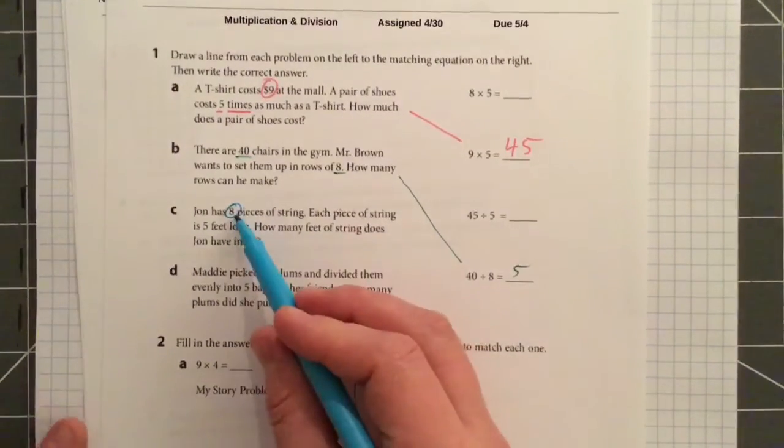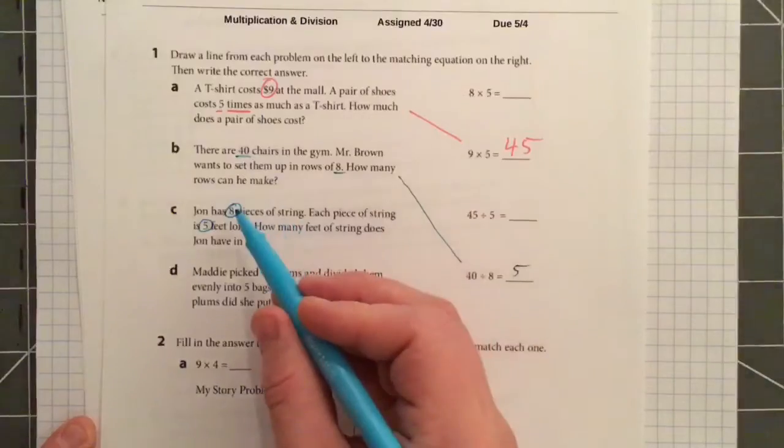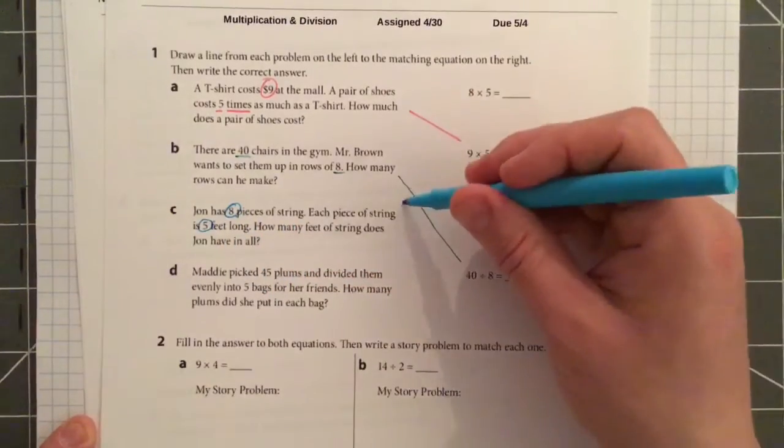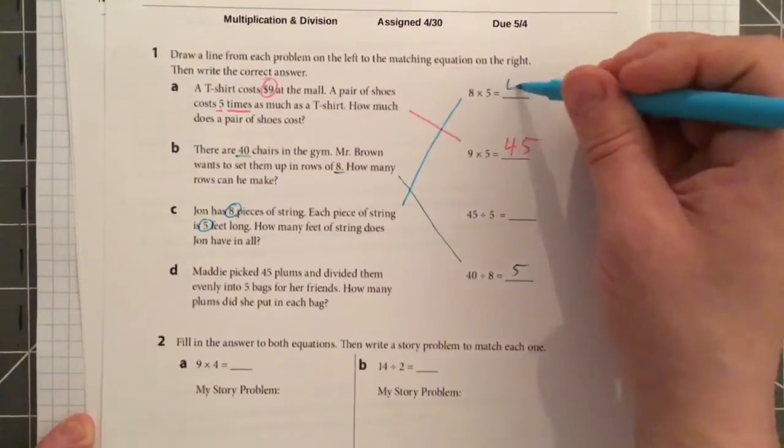John has 8 pieces of string. Each piece of string is 5 feet long. I'm going to do 8 5 times. What's going to do 8 times 5? It's right up there. 8 times 5. What's 8 times 5? It's 40.